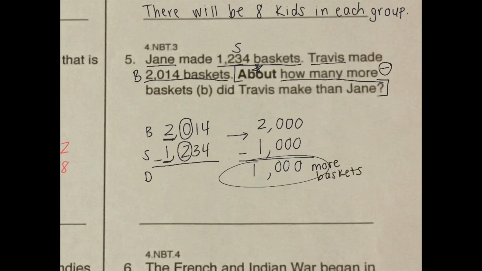Now I have to write my sentence about how many more baskets did Travis make than Jane. Travis made, and don't forget this really important word, about. We're saying about because we're not getting an exact number. We're getting a rounded number or an estimate.